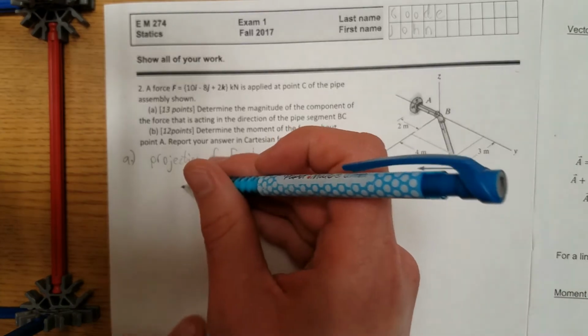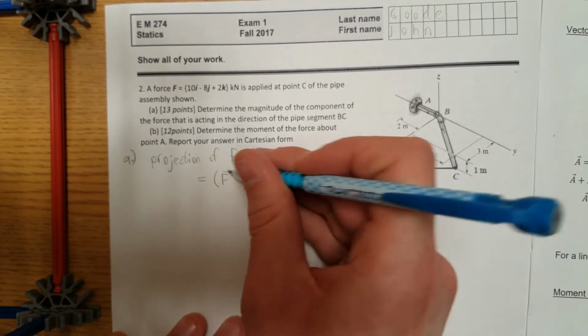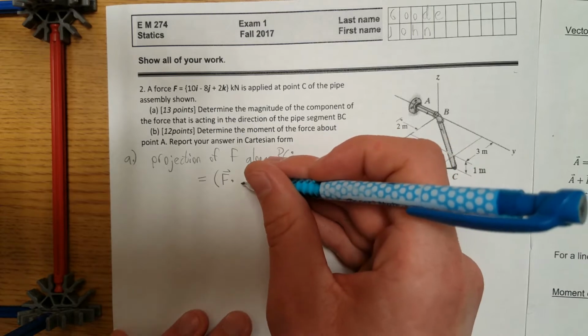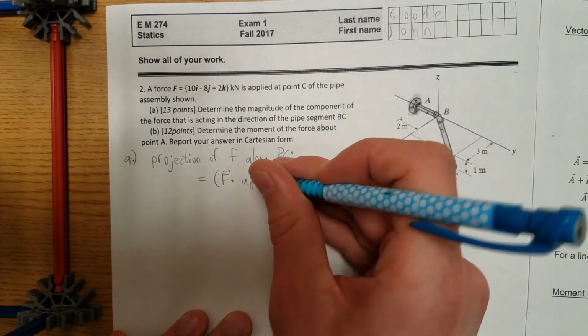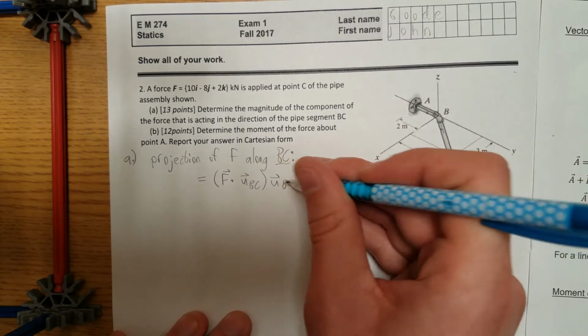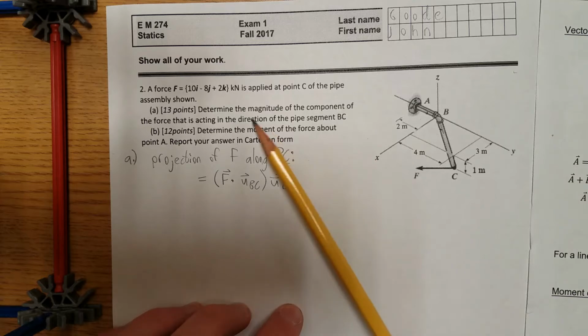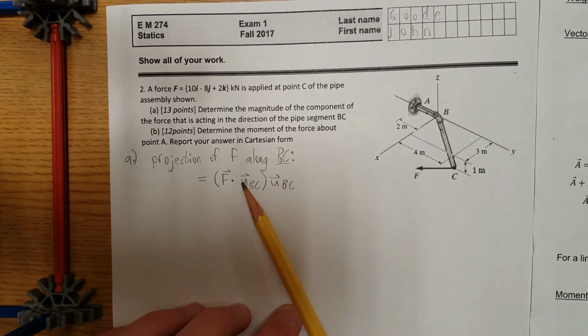This is going to be equal to, we're going to want to first dot the force with the unit vector BC, and then multiply that out by the unit vector BC. Well, actually, my bad. It's asking for magnitude here, which means that we just want the magnitude of the force.